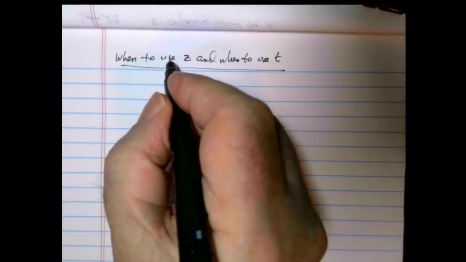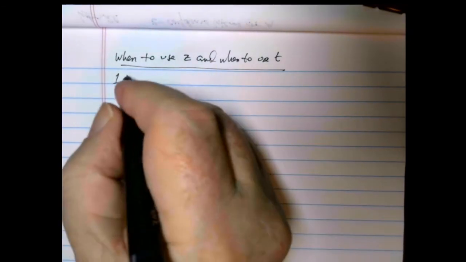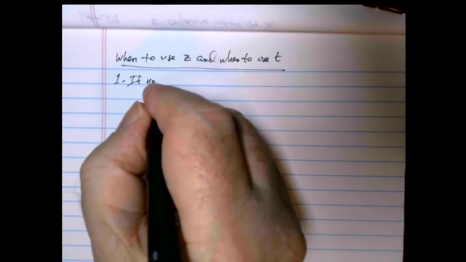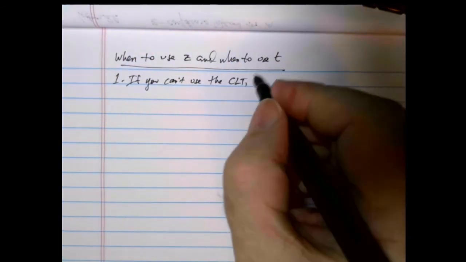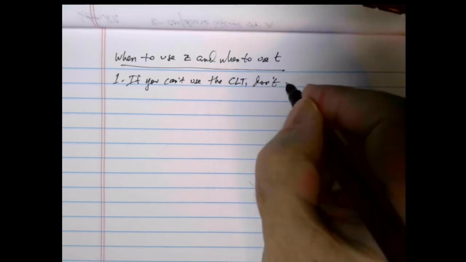And so you need to get this difference into your bones here, along with always check whether you can use the CLT. In fact, step 1 here is, if you can't use the CLT, you don't use either one.